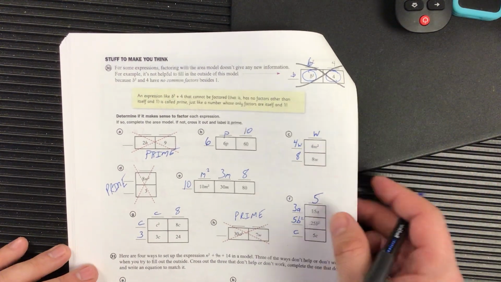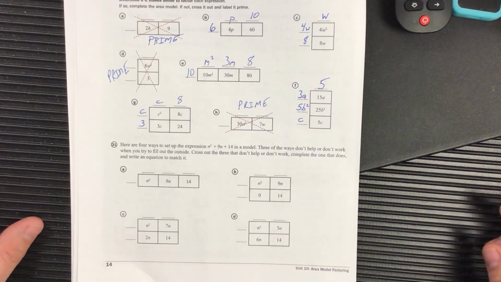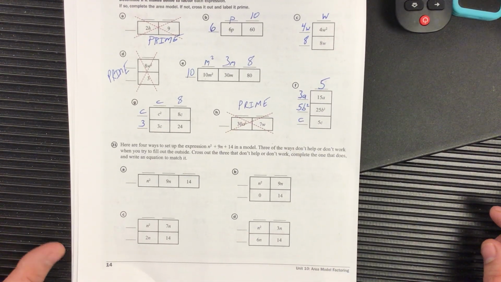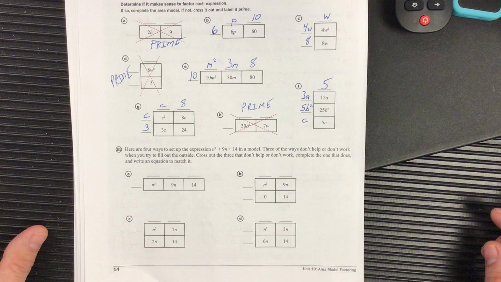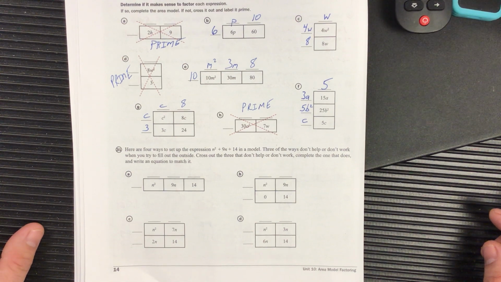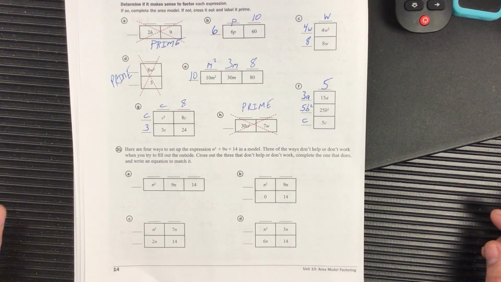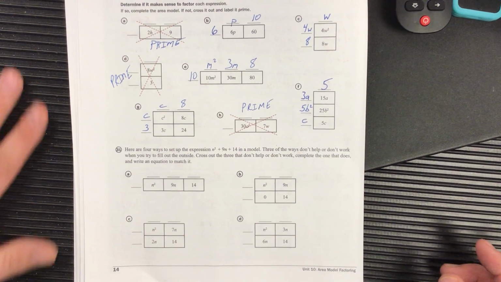All right, question 31. It says here are 4 ways to set up the expression n squared plus 9n plus 14. 3 of the ways don't help or don't work when you try to fill it out. Cross out the 3 that are not helpful. Complete the one that does, and write an equation. So 3 of those do not work or are not helpful.